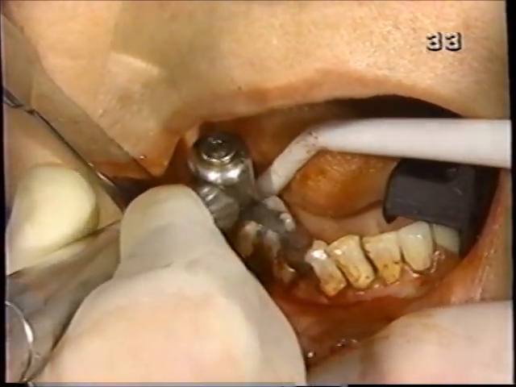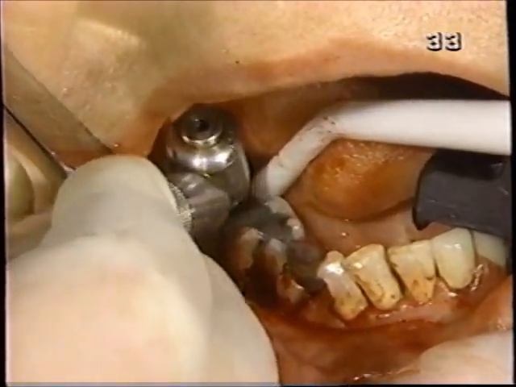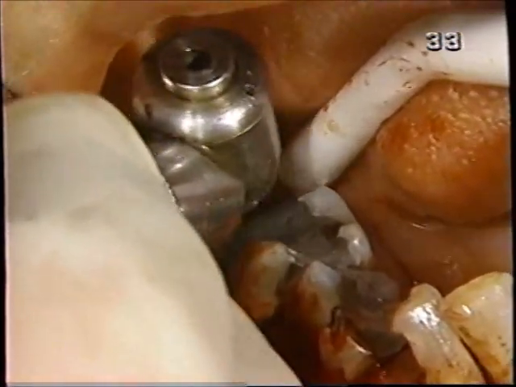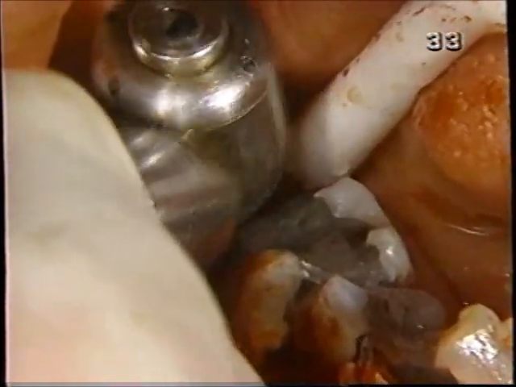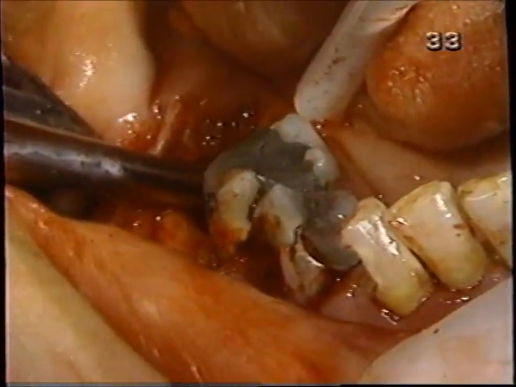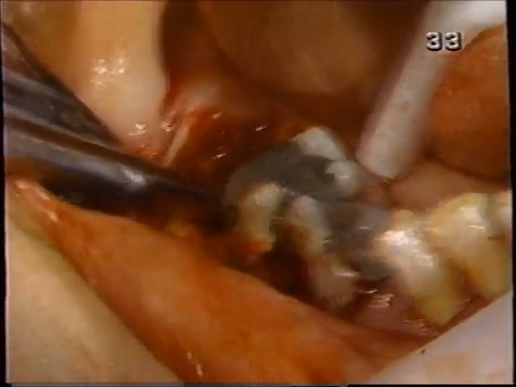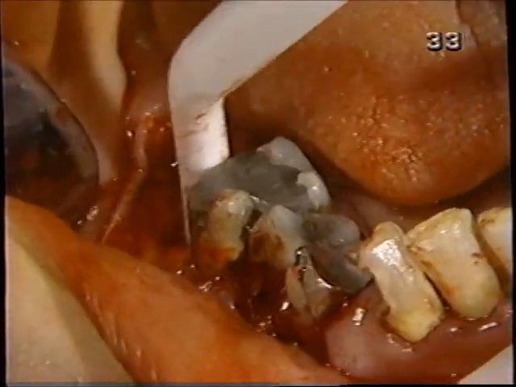Now by removing inter-radicular bone, we're not increasing the wound size at all, but yet we're removing some of the body's hold on that particular root. There it is.